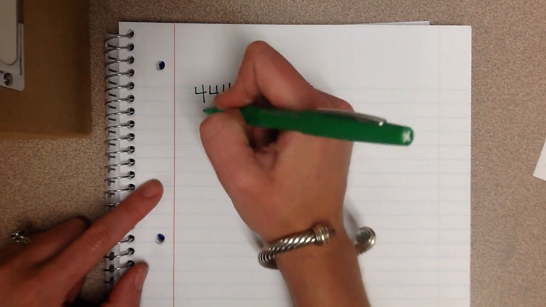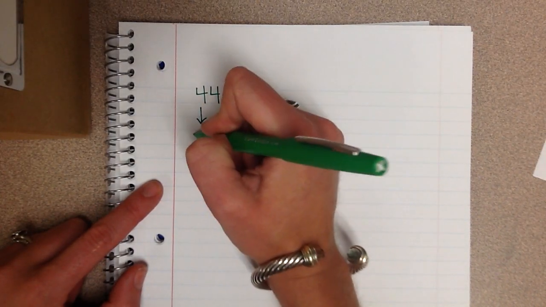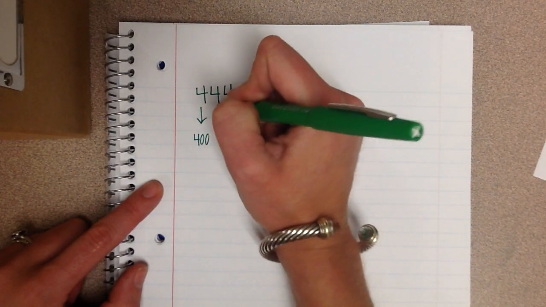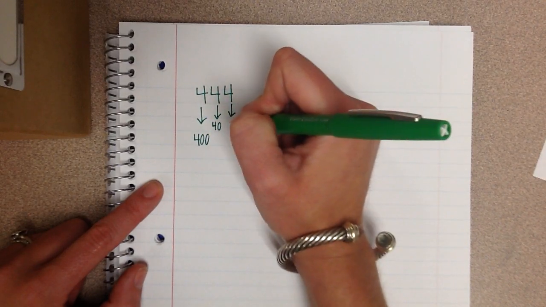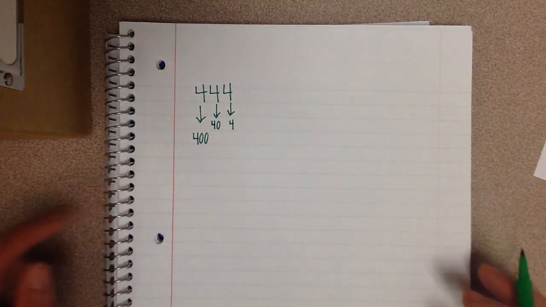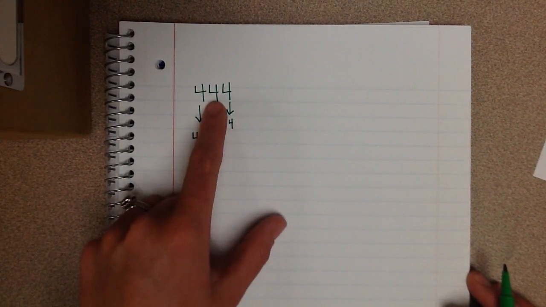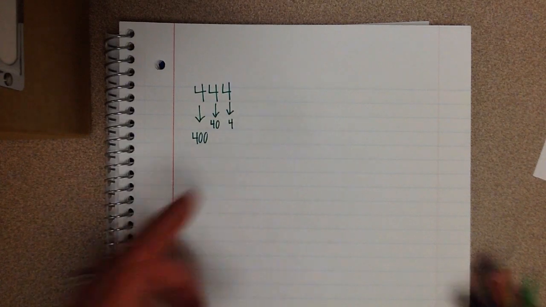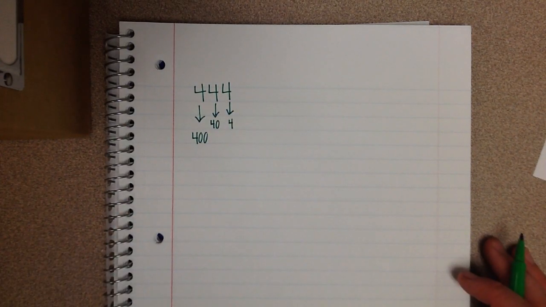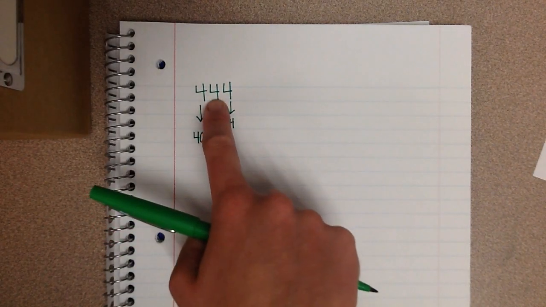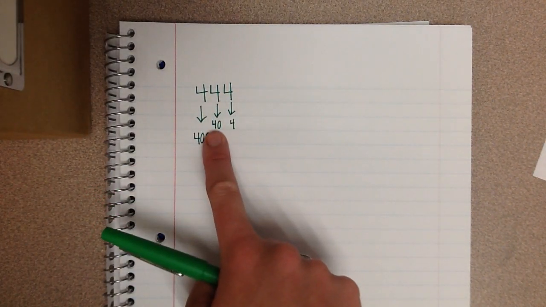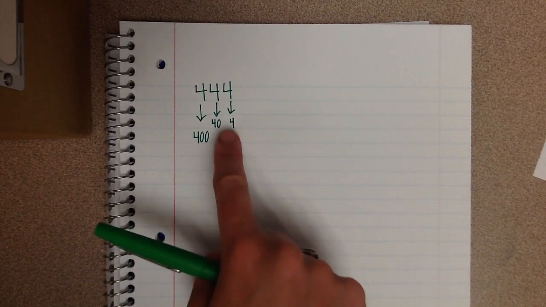So, we know this 4 equals 400. This 4 equals 40. And this 4, oh, sorry, they're on different lines, equals 4. So, the difference between this 4 and this 4 is not 36. The difference of this 4 and that 4 is that this 4 right here is 10 times greater than this 4.